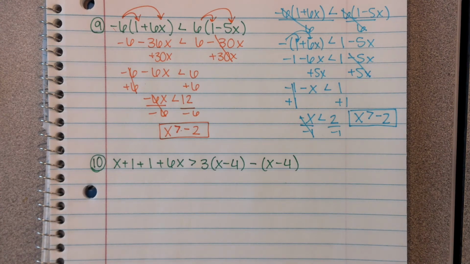Okay, number 10 looks a little wild. There's a lot of stuff going on. So you're going to need the distributive property. You're going to need to combine like terms on each side. You're going to need to get the variables together and then solve. So take just a second, take it one step at a time, and give this problem a try.